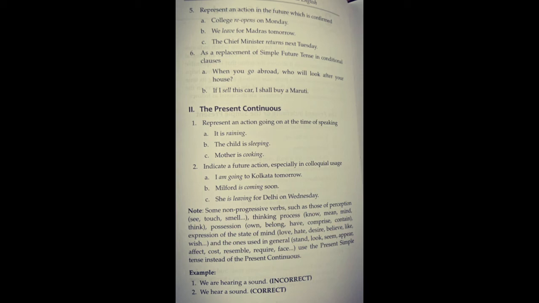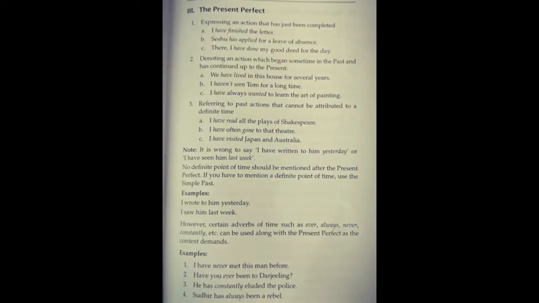Next, what we need to study is the third form, that is the present perfect tense. Present perfect expresses when the action is complete in the present time, when the action has just completed. This is the first expression. Like, I have finished the letter.